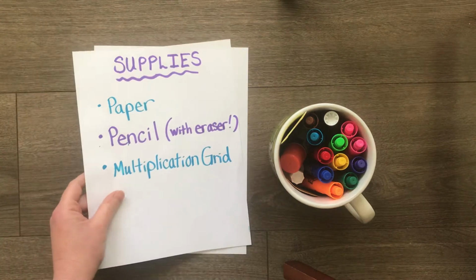Hi guys! Today I want to talk to you about multiplying mixed numbers and whole numbers. You have been doing an awesome job multiplying numbers and simplifying fractions when you're done. Today we're going to talk about multiplying mixed numbers.